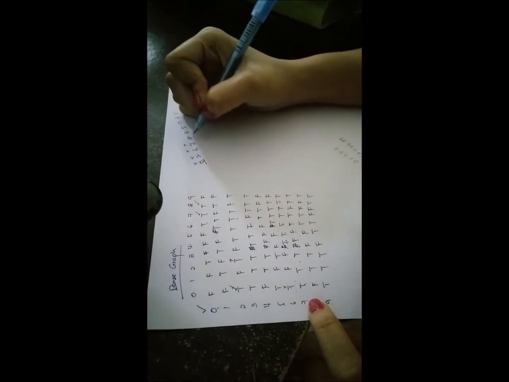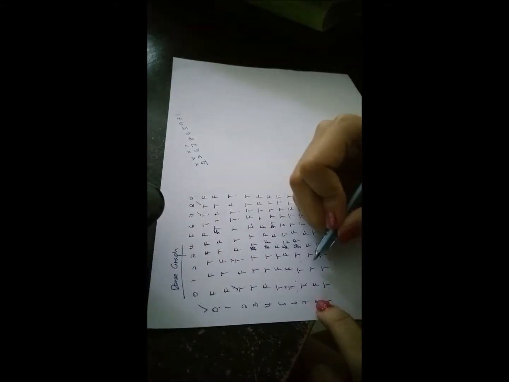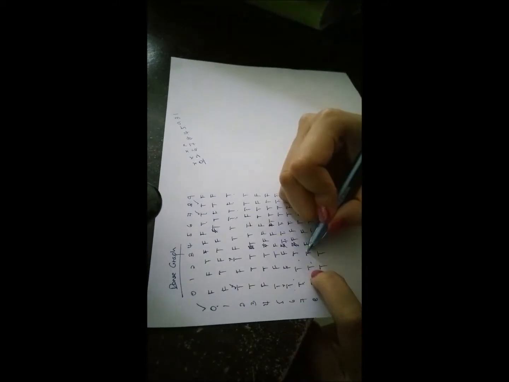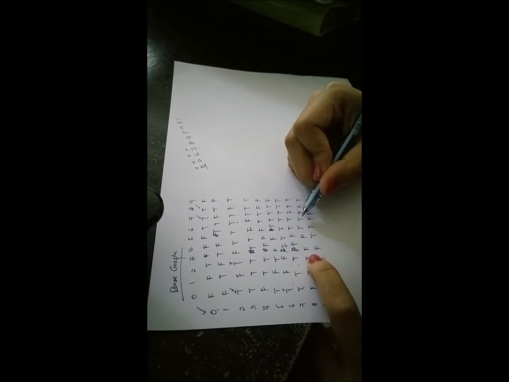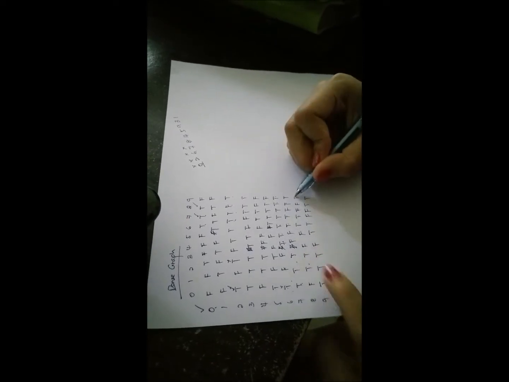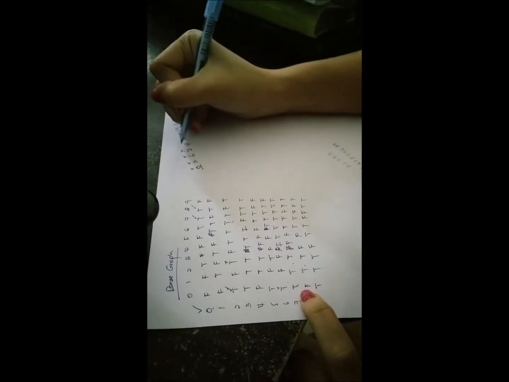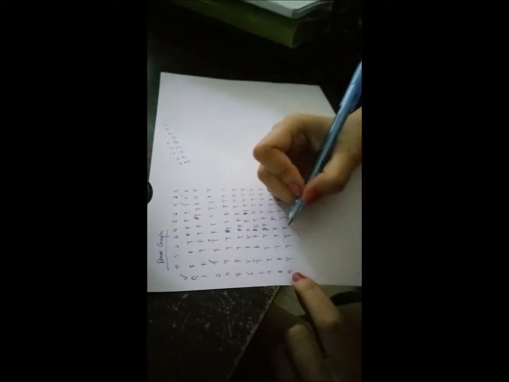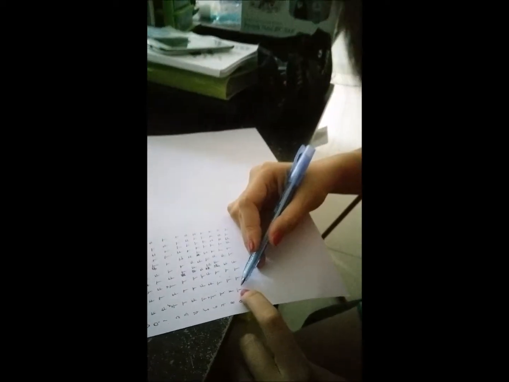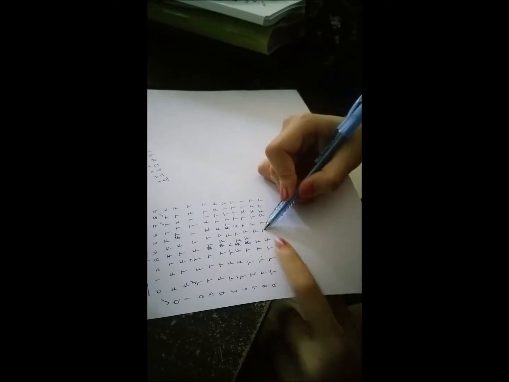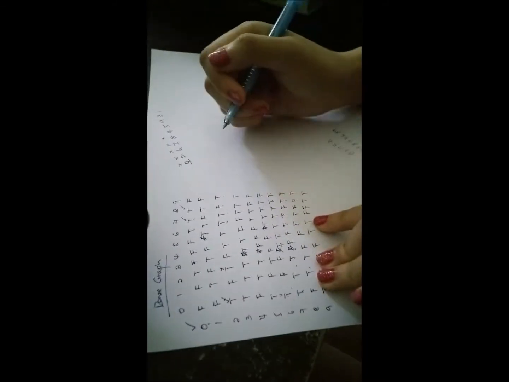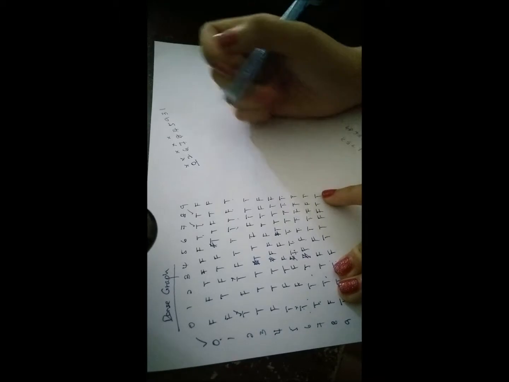Then now is 8. 1 visited, 2 visited, 5 visited, 6 visited, 9 visited. Alright, so now dequeue 8. Then 9. 0 visited, 1 visited, 2 visited, and then 4 visited, 6 visited, and then 8 and 9 also visited.